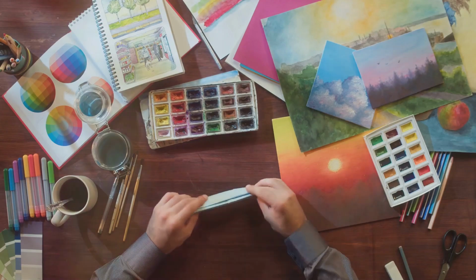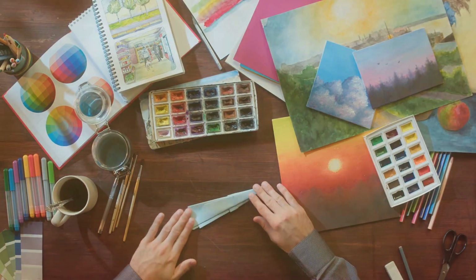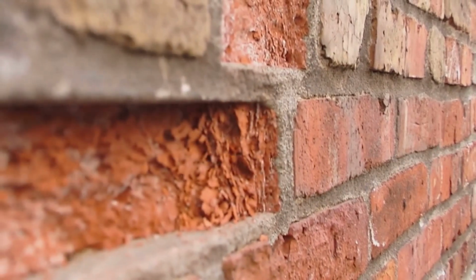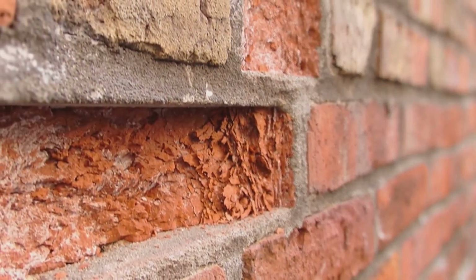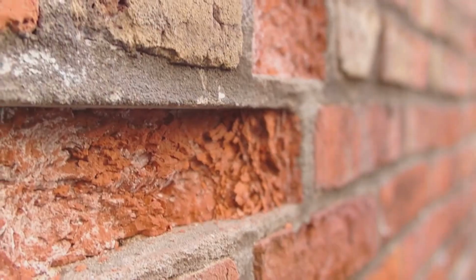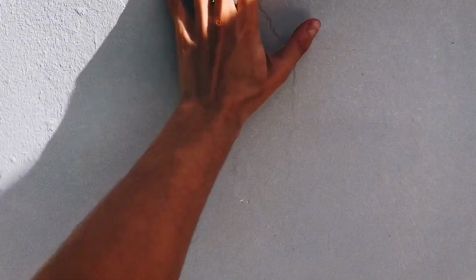To incorporate texture into your own artwork, start by observing the world around you. Notice the different textures in your environment, how the roughness of a brick wall contrasts with the smoothness of a glass window. Take note of how light and shadow play on these surfaces, enhancing their texture.